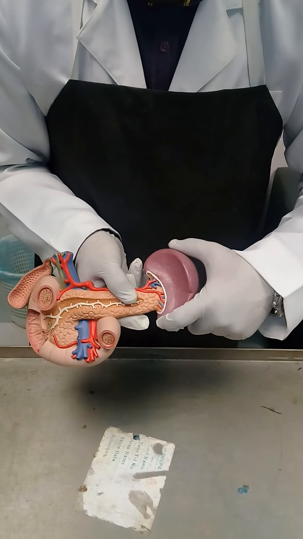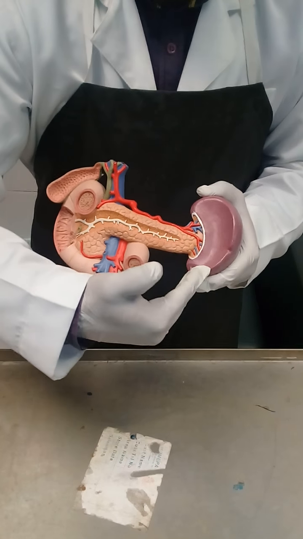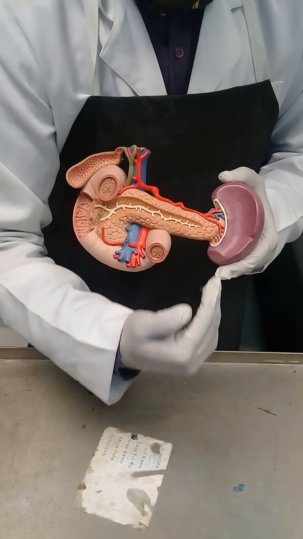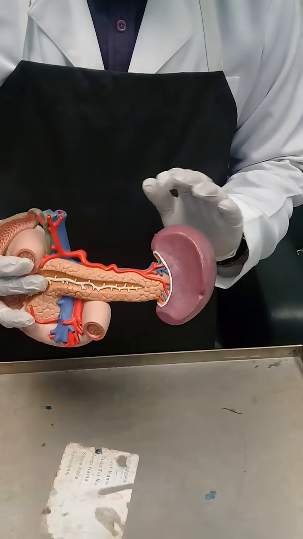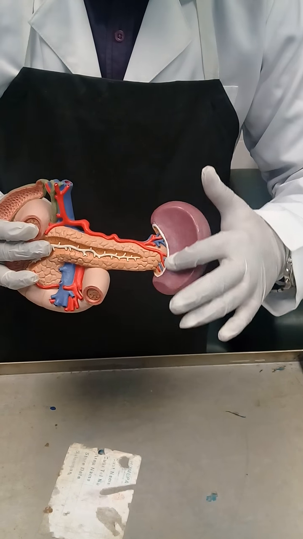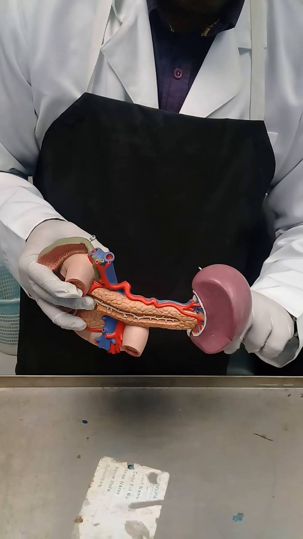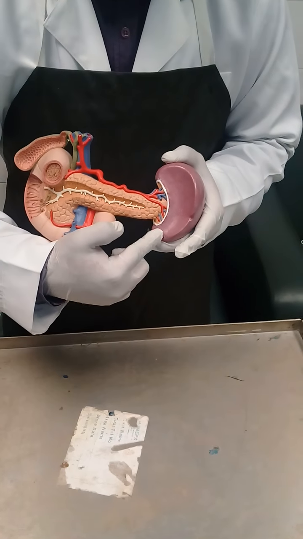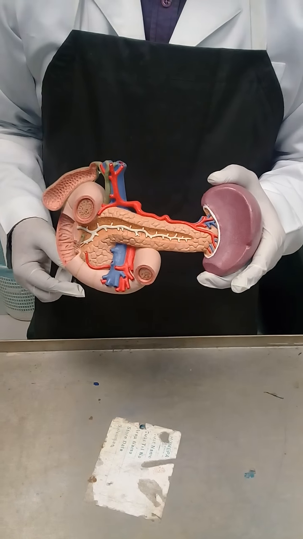Inferiorly, this part is for the splenic flexure of the colon. So the transverse colon is becoming the descending colon here. So this is the colic impression. Again, this is for the diaphragm and the ribs. This is the anterior or gastric relation, posterior or renal impression, inferiorly the colic impression, and on the hilum we have the tail of the pancreas.